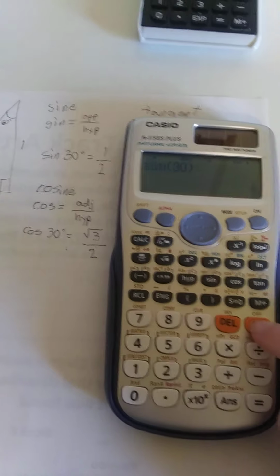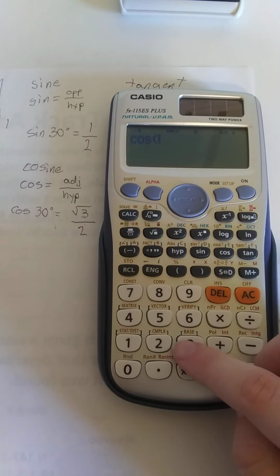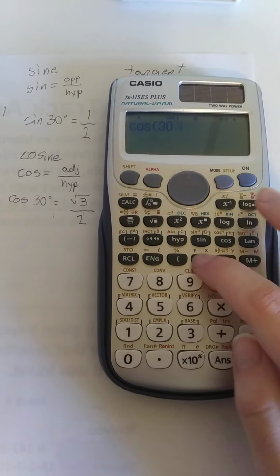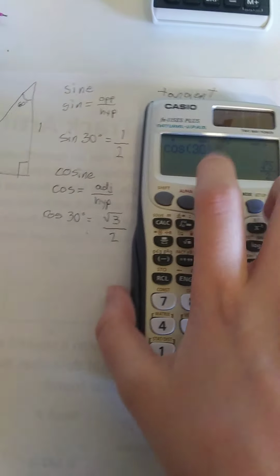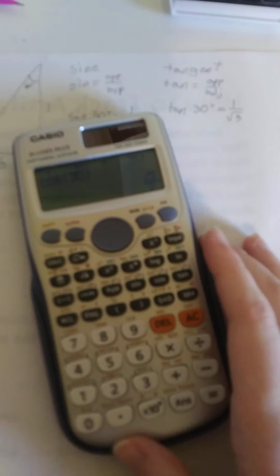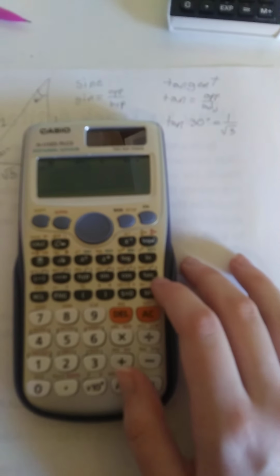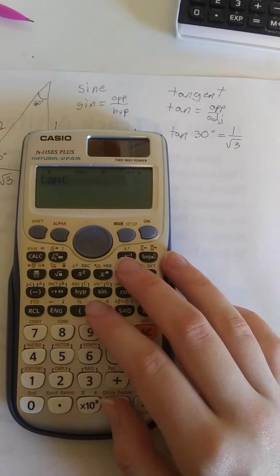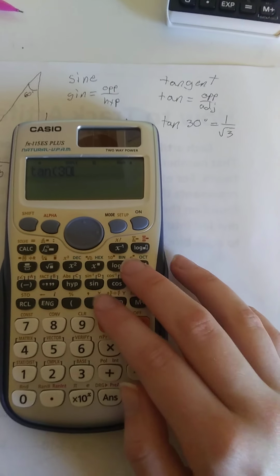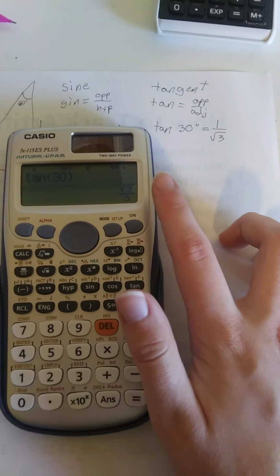It's really easy. Same for cosine. Cosine of 30 equals square root of 3 over 2. Same here. Now tangent. Tangent of 30 equals square root of 3 over 3.